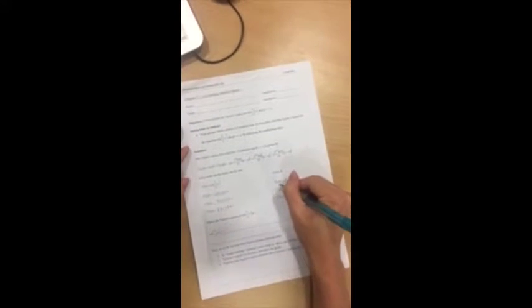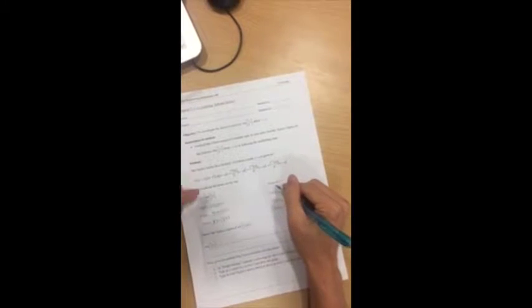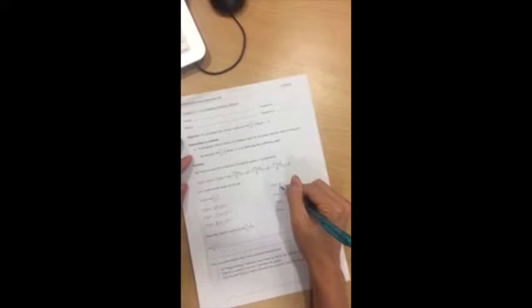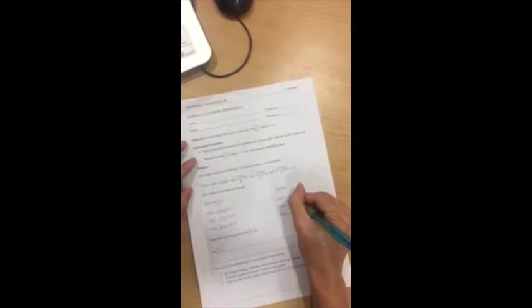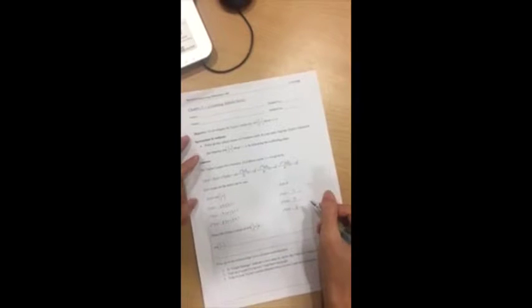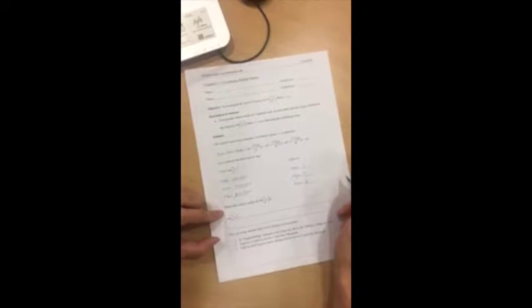substituting x with pi. We get, for the first one, by substituting x with pi, we get 0. For the second one, we get negative 1 over 2, the third one 0, and the fourth one is 1 over 8. Alright, so with that, we shall sum it up.